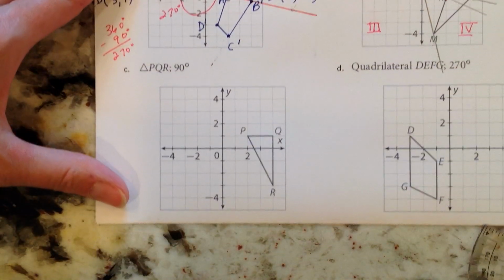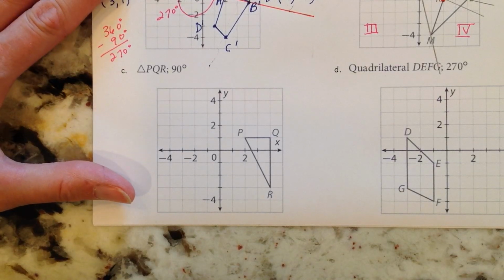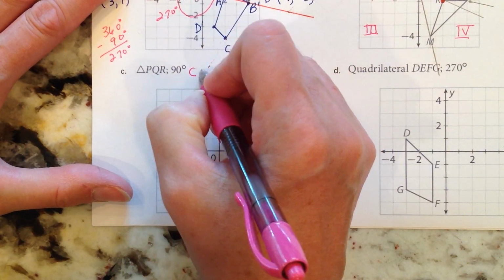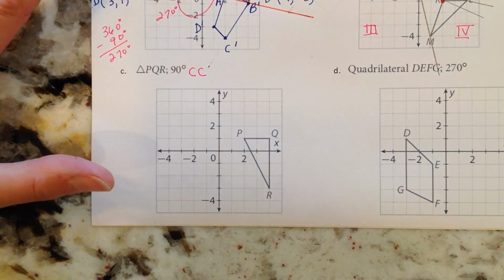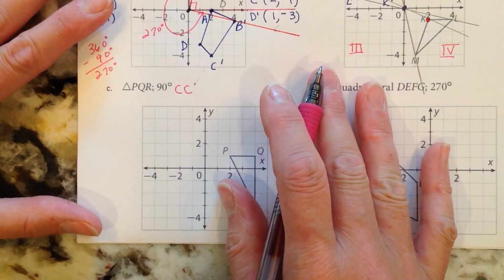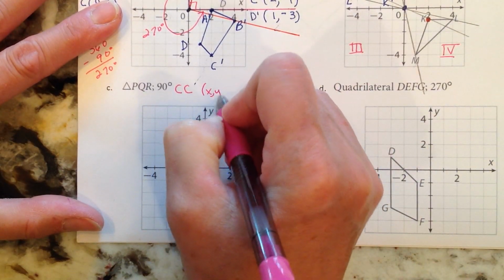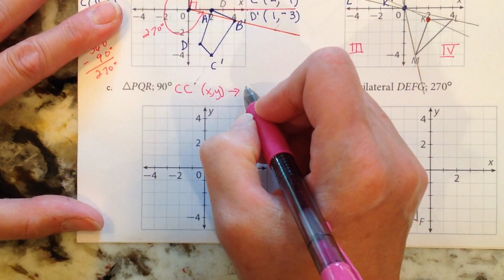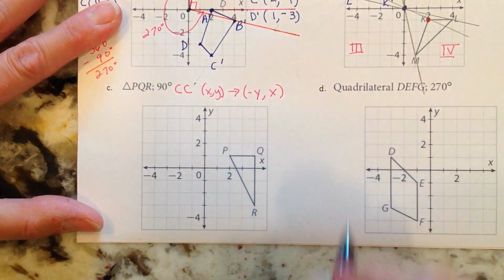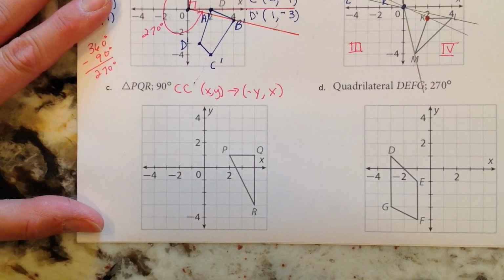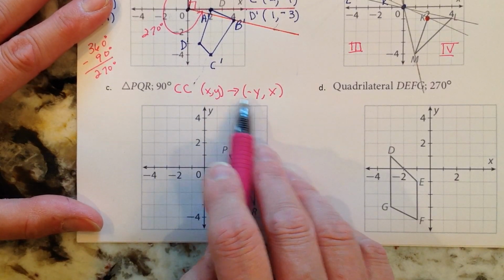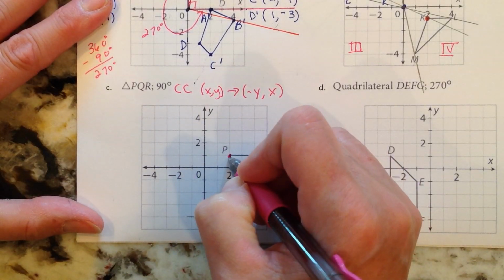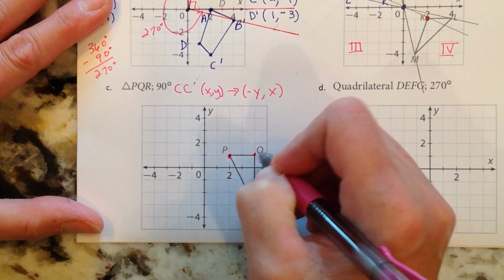Alright, next one. Triangle PQR, we're going to rotate 90 degrees. So 90 degrees counterclockwise is the assumption, and that's usually denoted by the CC for counterclockwise. So the rule for that, if you look back up at the top, is that we are going to take each point and take the opposite of the Y, but keep the X. So 90 degrees is going to take our new X to become the opposite of our Y, and our new Y is our previous X. So we have our points P, Q, R.